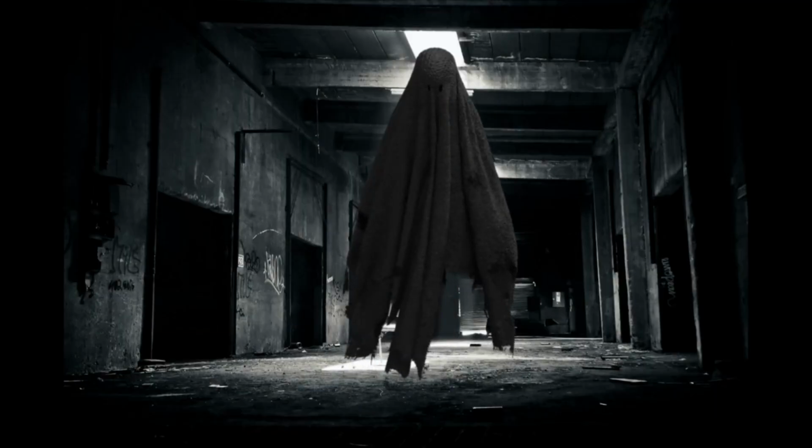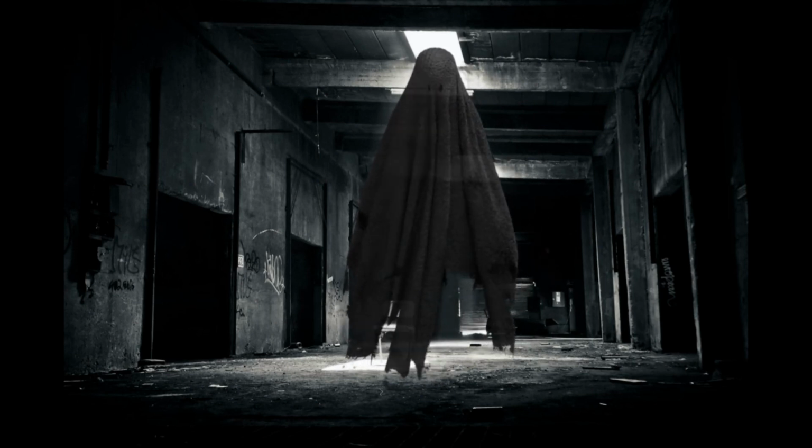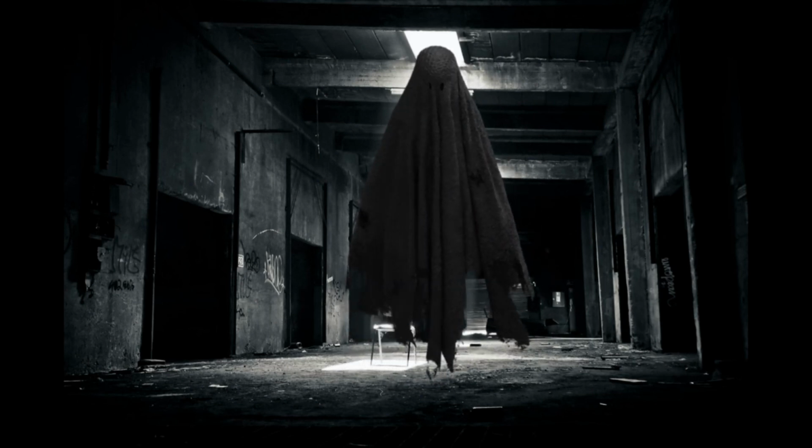First up, we have loop hauntings, also known as residual hauntings. These ghosts are believed to be souls trapped on the earthly plane, destined to forever walk among the living. But what exactly are residual hauntings?